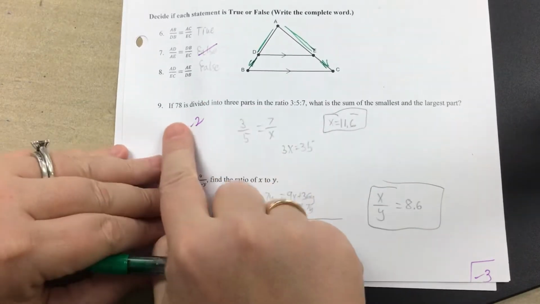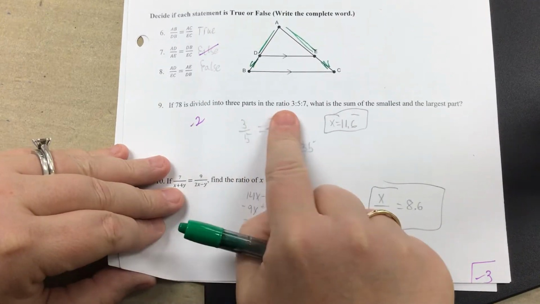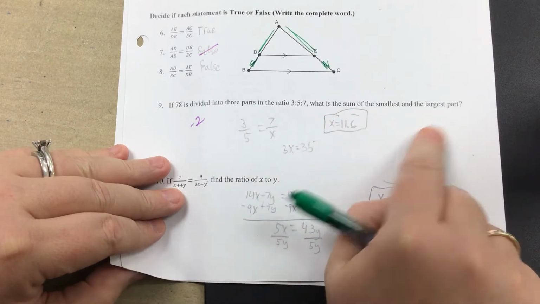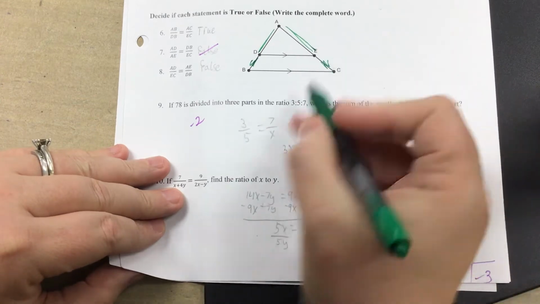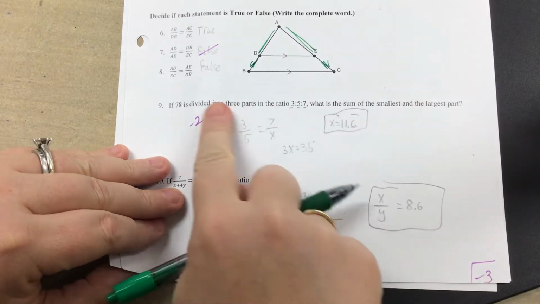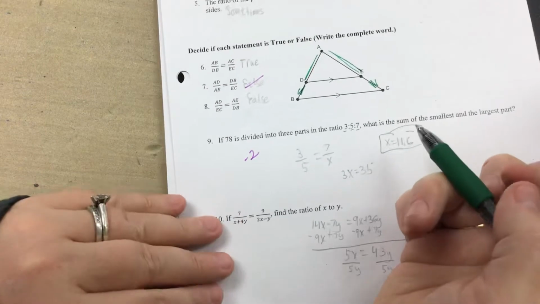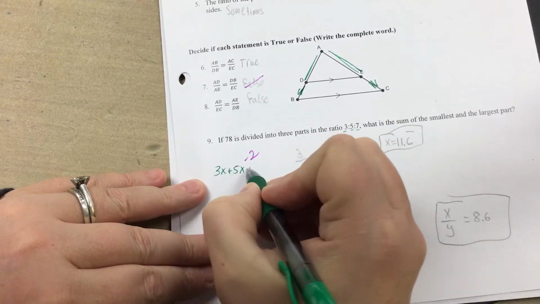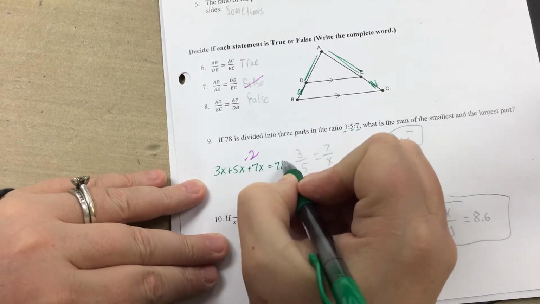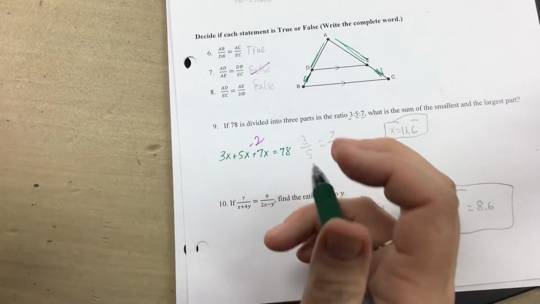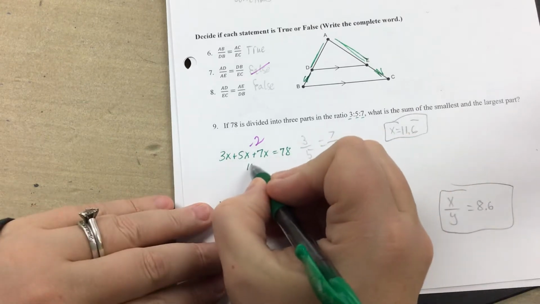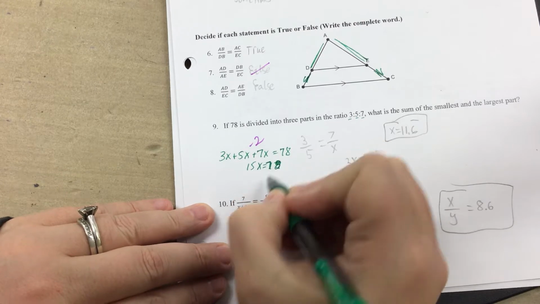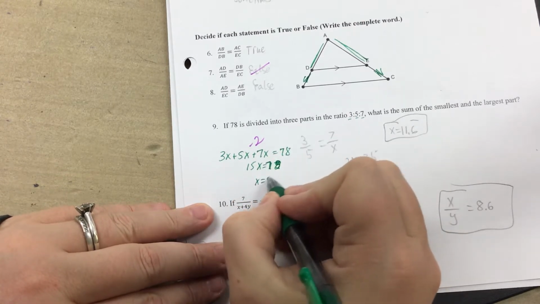Okay, number 9, it says if 78 is divided into 3 parts in the ratio of 3 to 5 to 7, what is the sum of the smallest and the largest? So the way you set this one up, the sides can't actually be 3, 5, and 7 because they don't add to give you 78, but I could write an equation. I could let the shortest one be 3x, the middle one be 5x, and the longest one be 7x. Again, that equals 78. So if I solve this, I get 15x equal to 78, and if I divide by 15, x is 5.2.